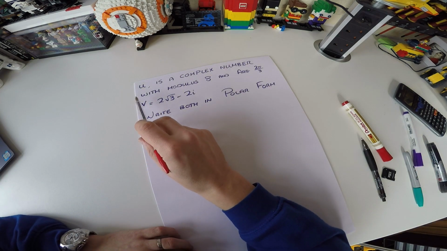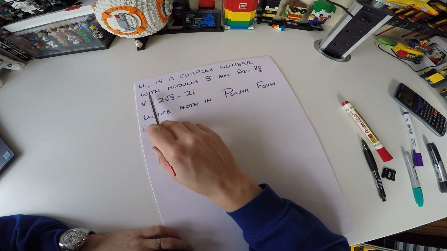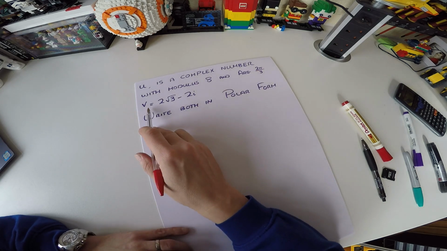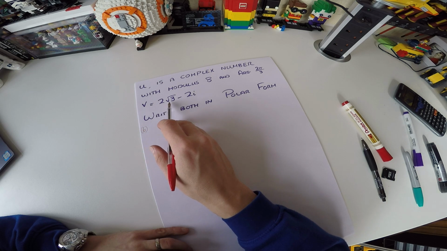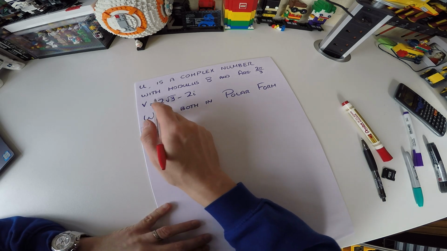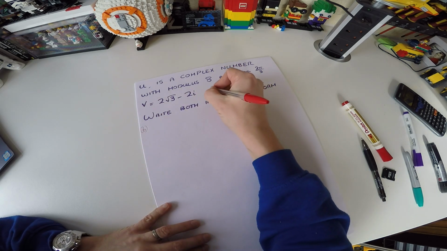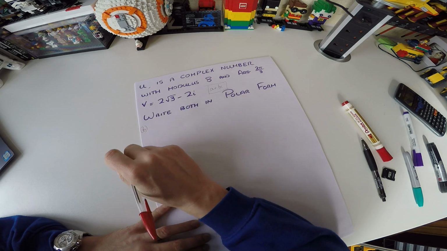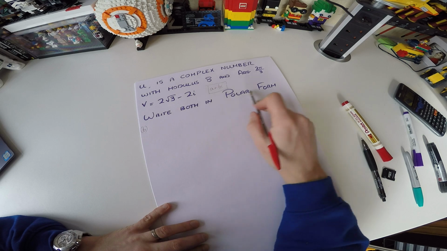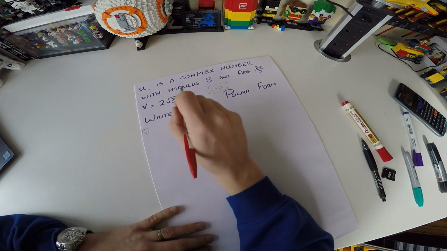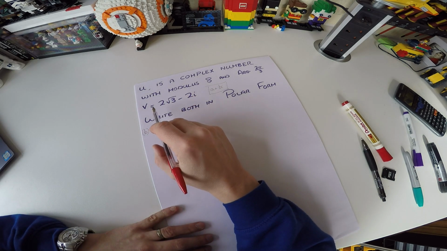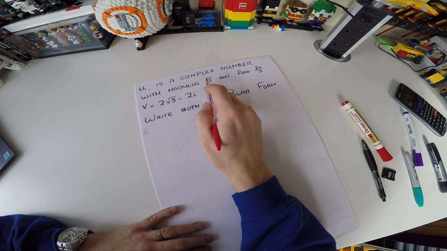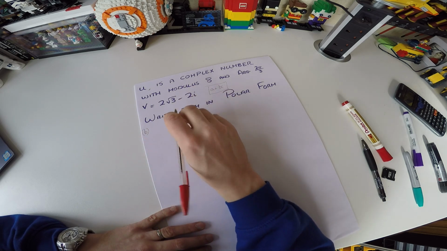Okay, in part B it says u is a complex number with a modulus of 8 and an argument of 2 pi over 3. And it says v is a complex number 2 root 3 minus 2i. A complex number written like this, a plus bi, is known as rectangular form. Wanting to write it in polar form is the other way. Actually, what you need to write in polar form are two things. You do need the modulus and the argument. They actually give us that in the first part, so it's going to be pretty easy.